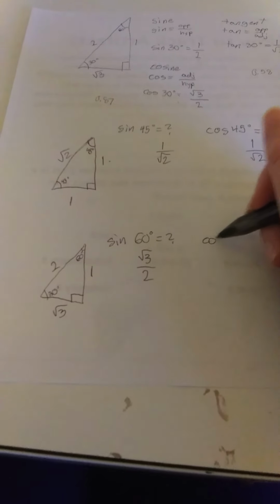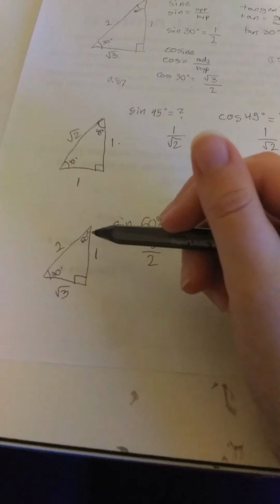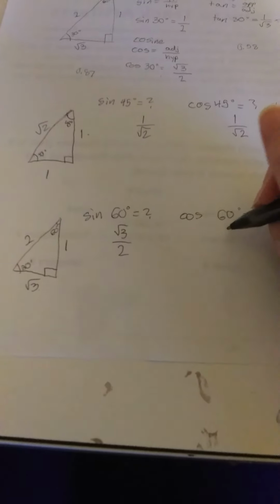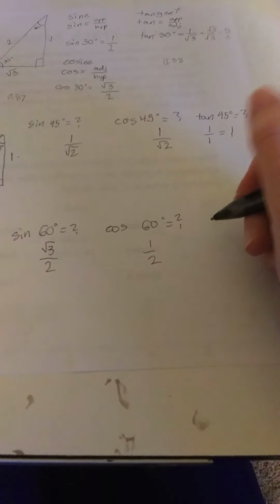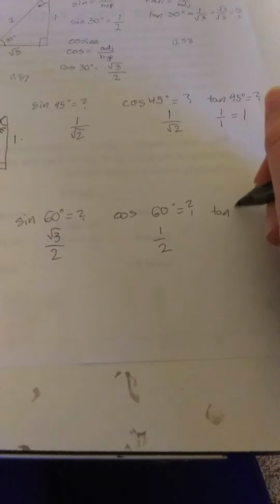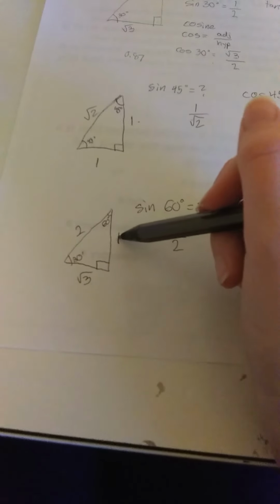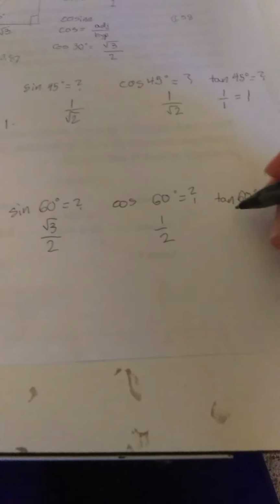Now we have cosine of 60 degrees equals what? Cosine is adjacent over hypotenuse. You got 1 over 2. And lastly, tangent of 60 degrees equals what? Opposite over adjacent, you got square root of 3 over 1. And that just makes the square root of 3.